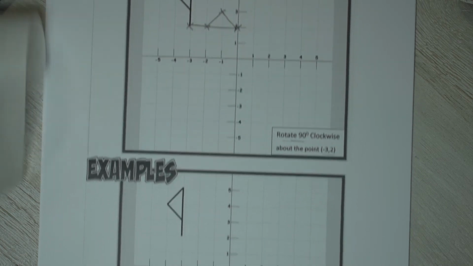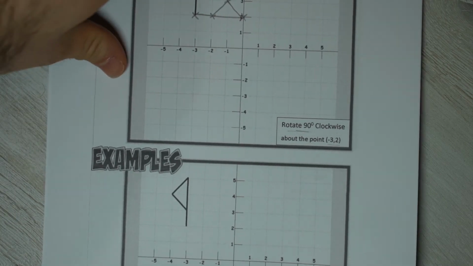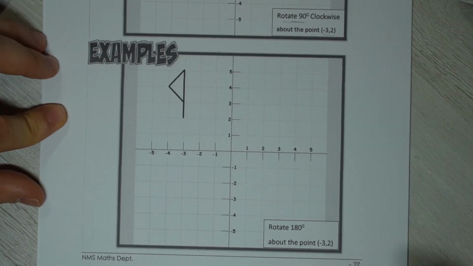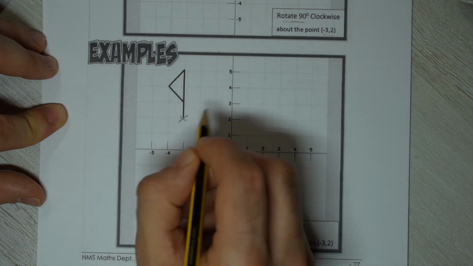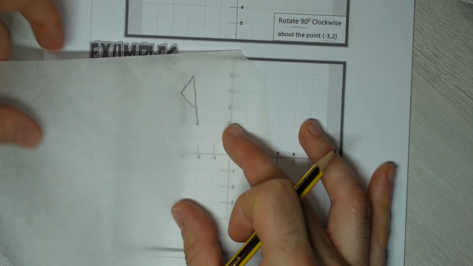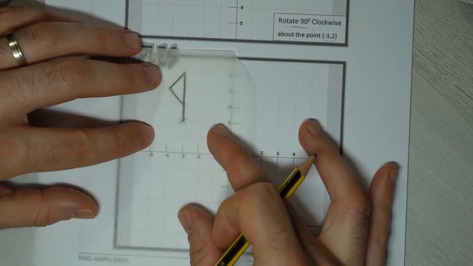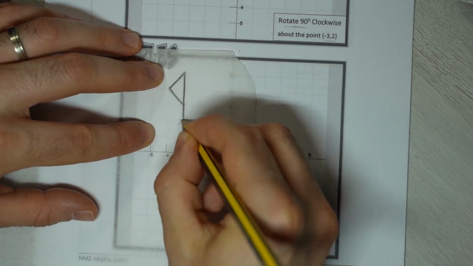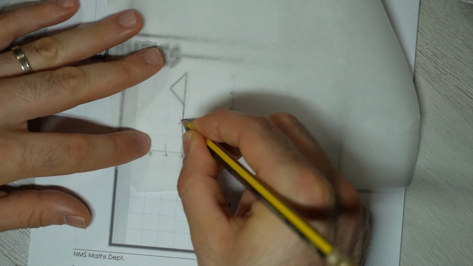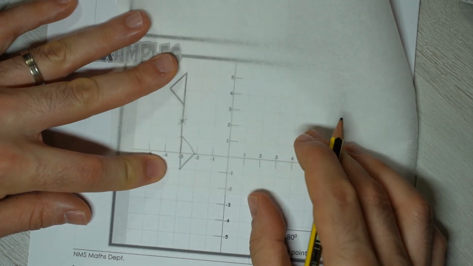Let's take another one. This time we need to rotate this shape 180 degrees about the point -3, 2. So again, -3, 2. I'm going to trace that shape and rotate it 180 degrees, and we have that image over there.